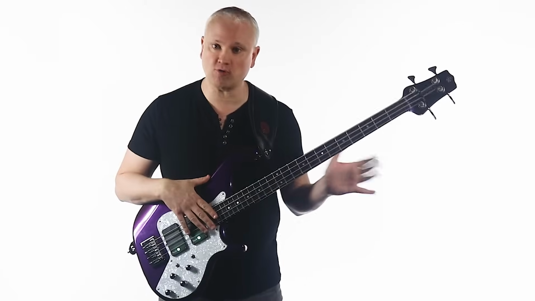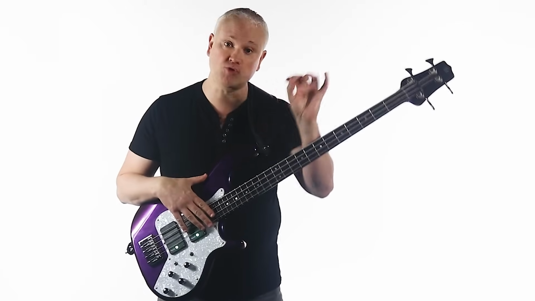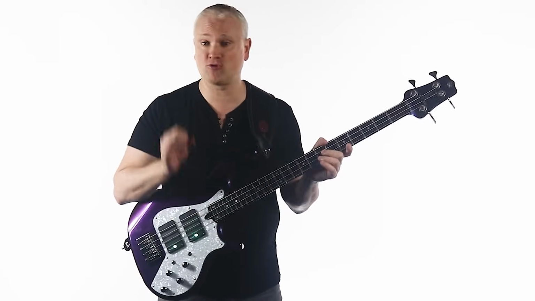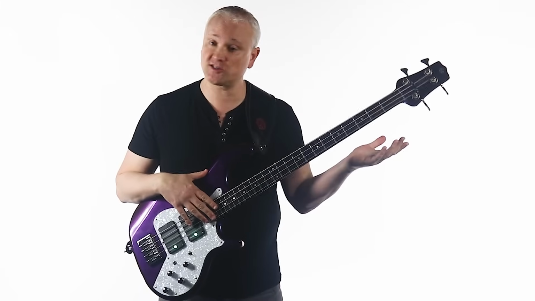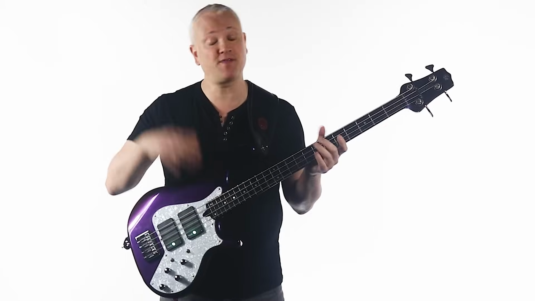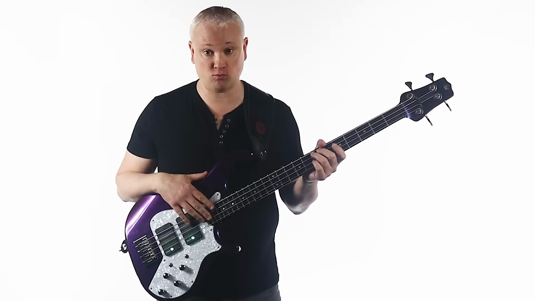Now let's try some approach notes. So all we're going to do here is approach the root note of the next chord. This is where approach notes really come in useful for bass players. So first time round we're going to approach from above, and then second time round we'll approach from below.